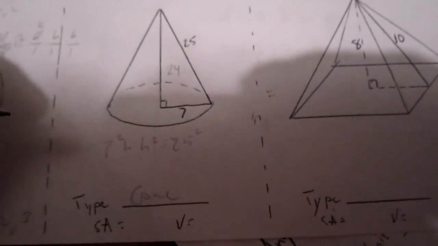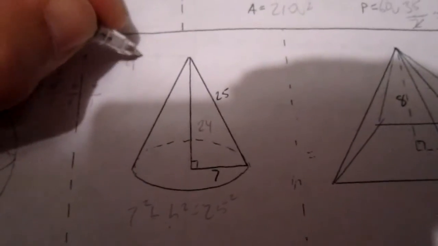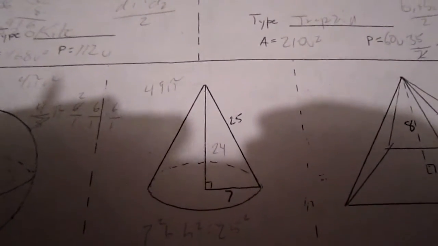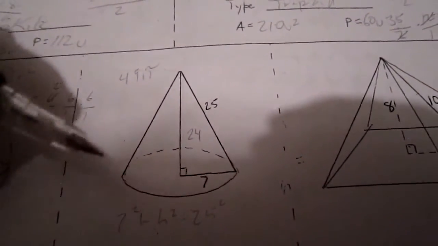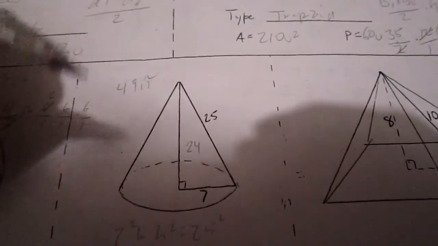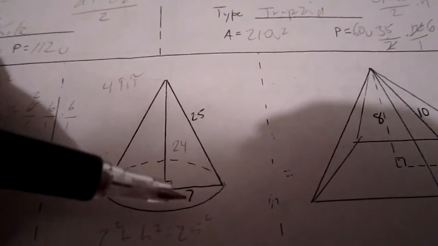Alright, the surface area is going to be the area of the base, which is 49 pi, because that's the area of that circle, plus pi times the radius times the slant height.